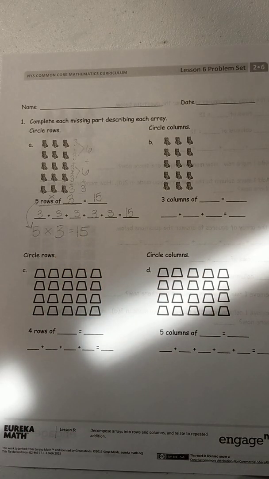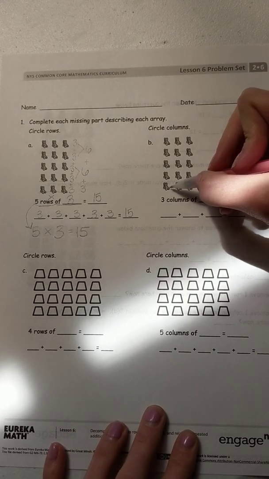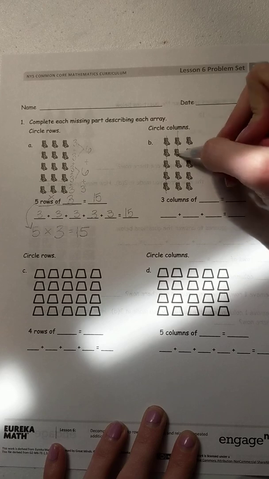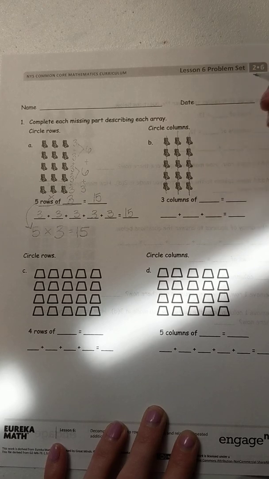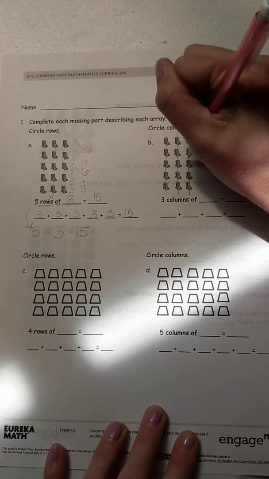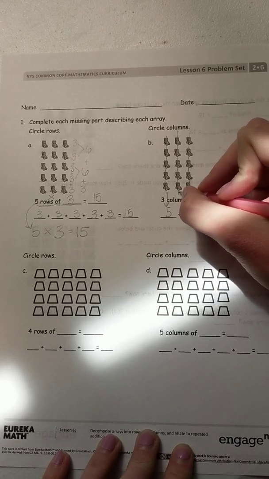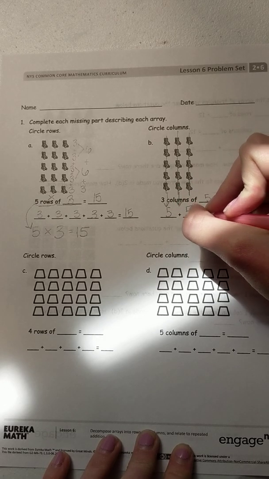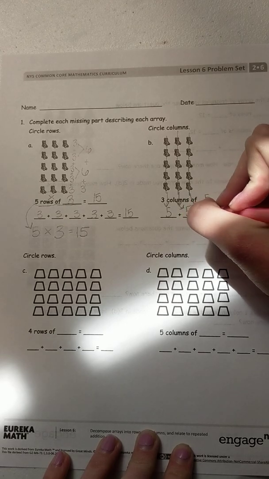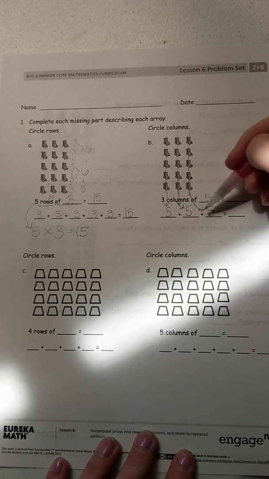Okay? So I'm going to do one more example on here. 3 columns. 1, 2, 3 columns of, better count inside. That was 5. 3 columns of 5. That would be 5 plus 5 plus 5. And I can count by 5s. 5, 10, 15.